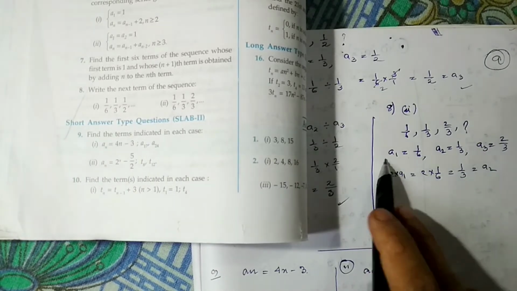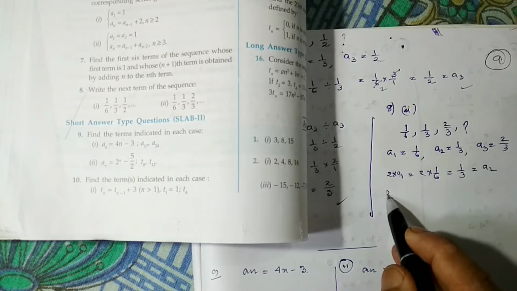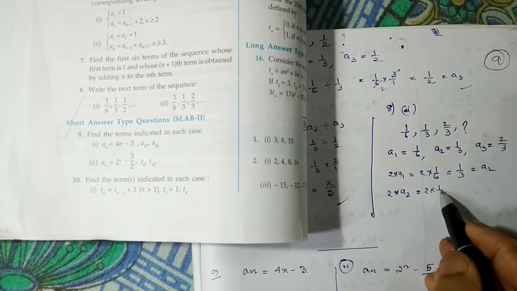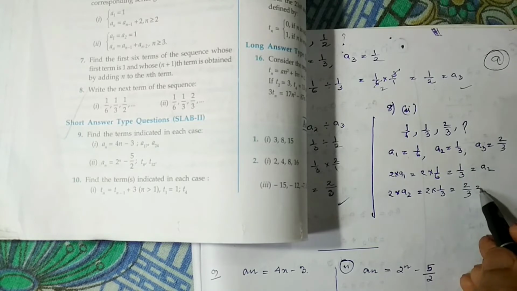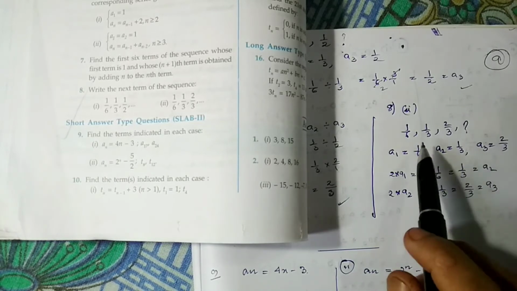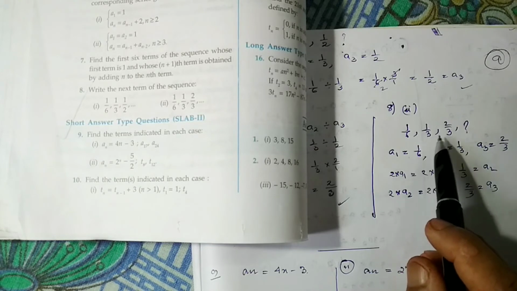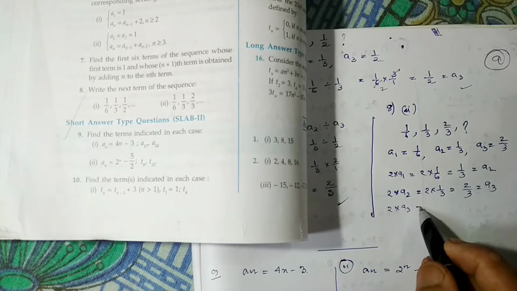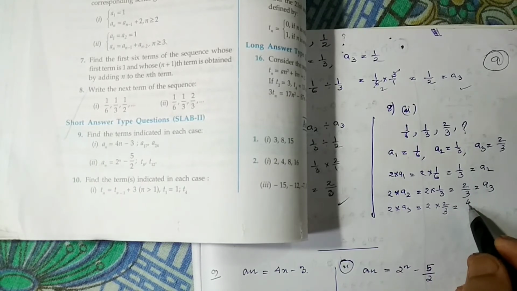That means the first term, whenever we multiply by 2, we got the second term. Now, 2 into A2 will be 2 into 1 by 3, we got 2 by 3, which is the third term. That means first term multiplied by 2, we got second term. Second term multiplied by 2, we got third term. That means third term multiplied by 2, we should get the fourth term. 2 into 2 by 3, it will be 4 by 3.